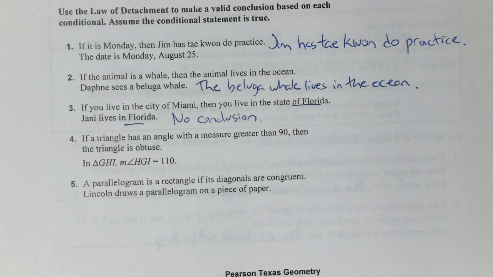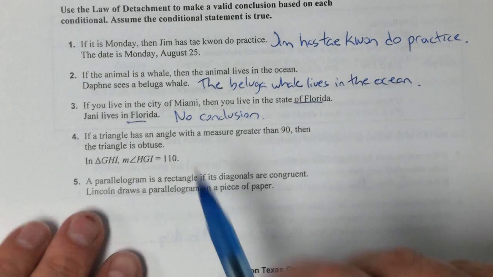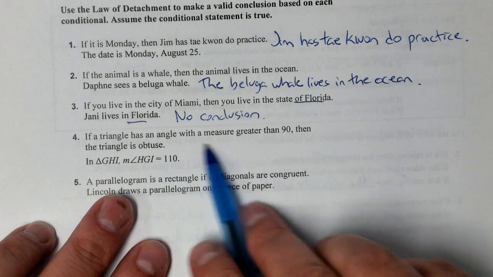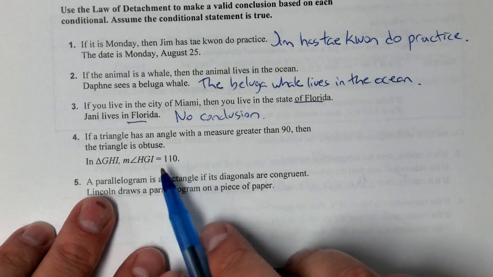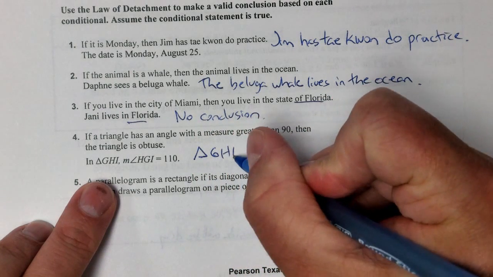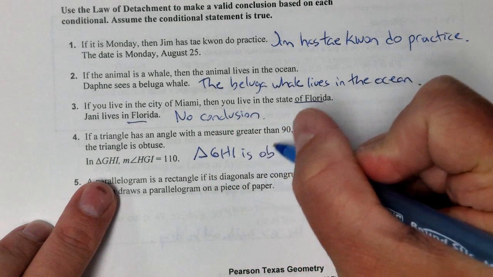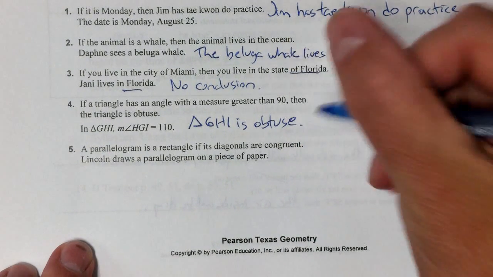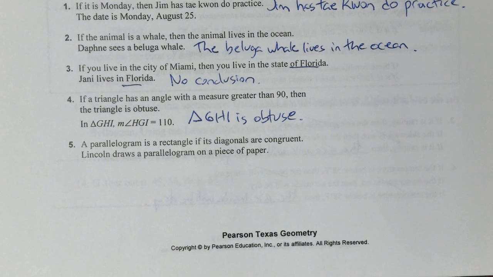If a triangle has an angle with a measure greater than 90, the triangle is obtuse. In triangle GHI, the measure of angle HGI is 110. So we do meet the conditions of the first part, so then we're going to say this triangle GHI is obtuse.